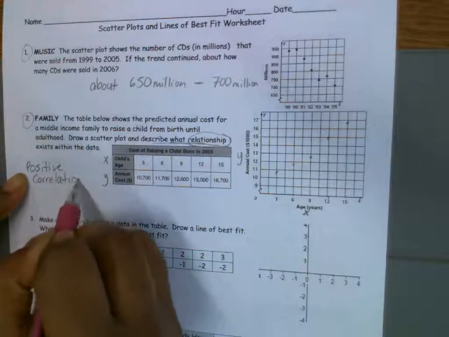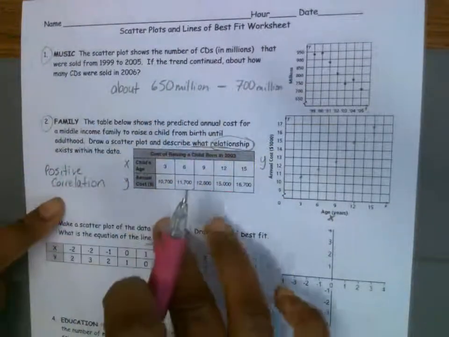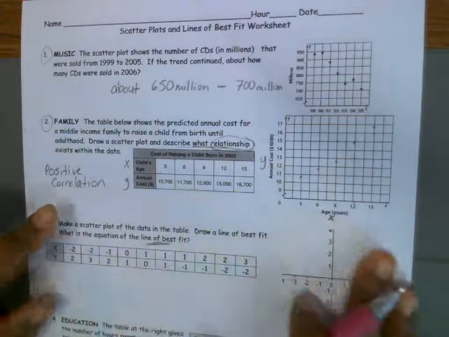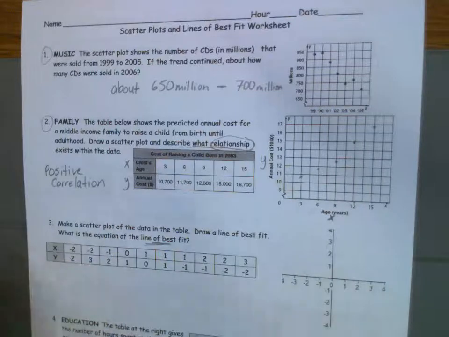Very good. Okay, and this is the only one that we're going to do today. We're doing 1 and 2, and then I'm going to show you how to do the others tomorrow, okay? We talked about the correlation of points today. We will go into line of best fit tomorrow. Okay, that's where we're going to have to use our graphing calculator.